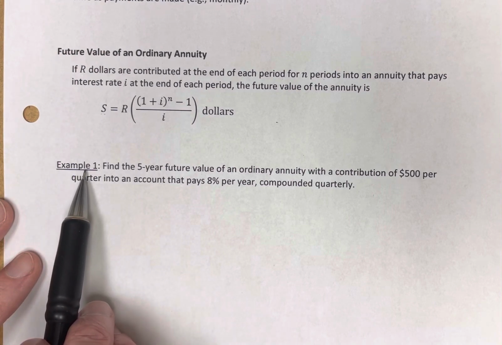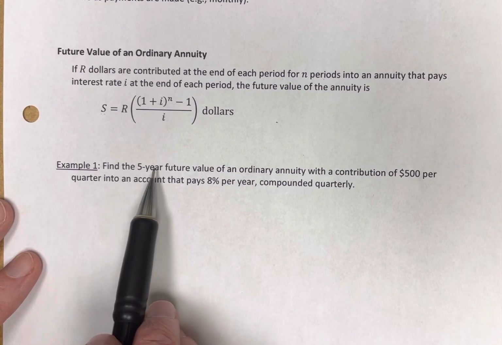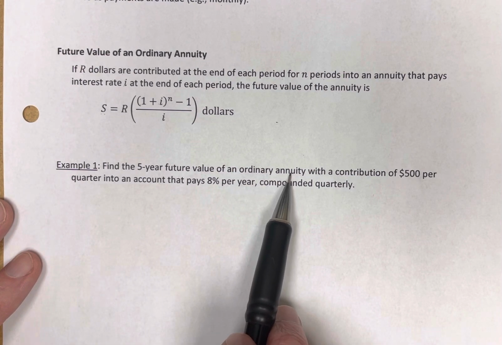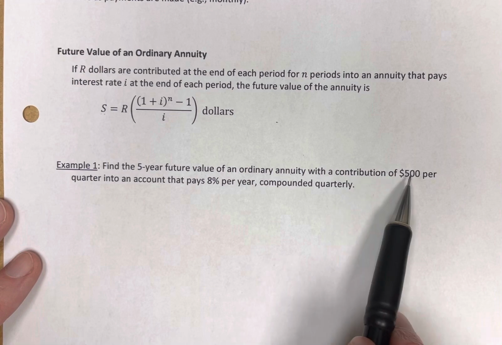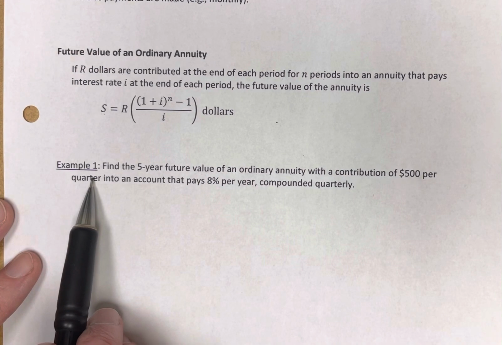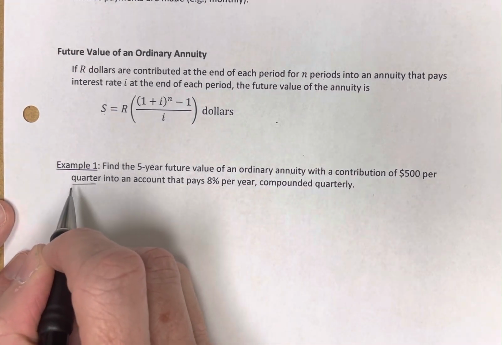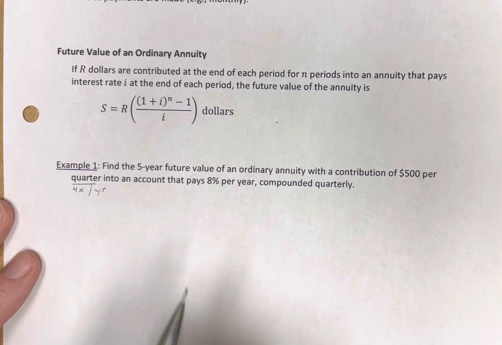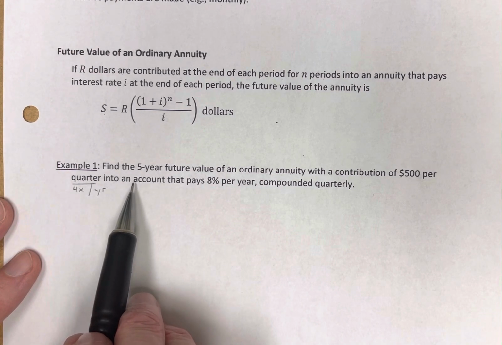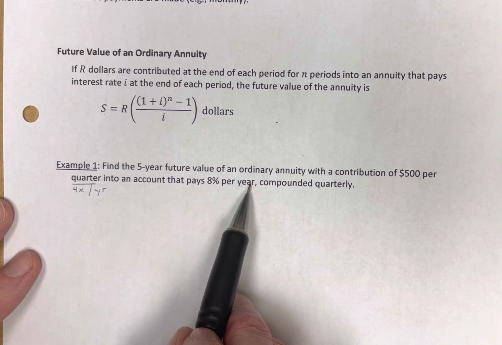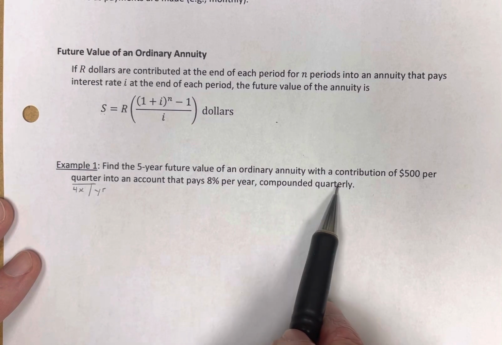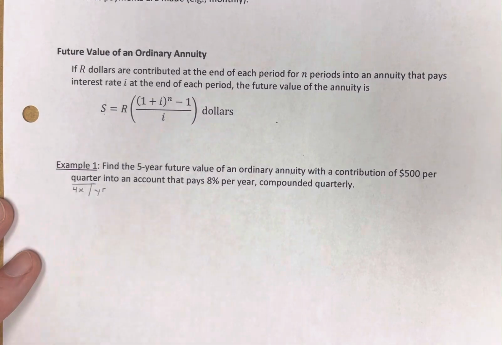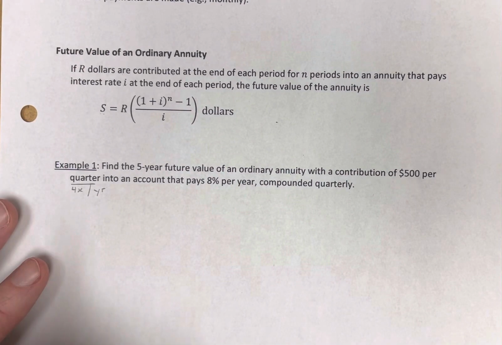So example 1: how much will we have in 5 years, given we have an ordinary annuity, we're going to contribute $500 per quarter? Quarter means 4 times per year, a quarterly rate, every 3 months. And this account pays 8% per year. And of course, it's compounding quarterly, because this has to match that in order for this formula to be valid.